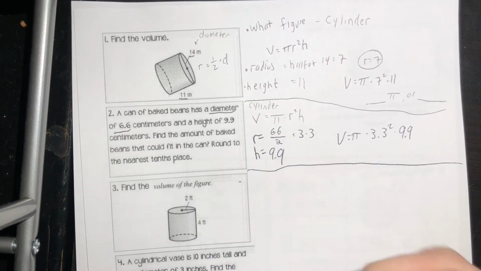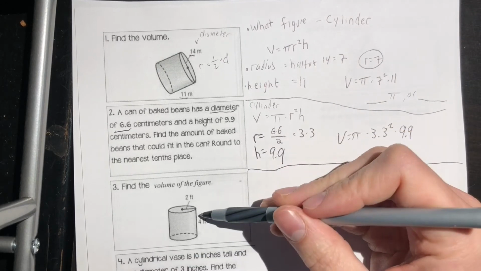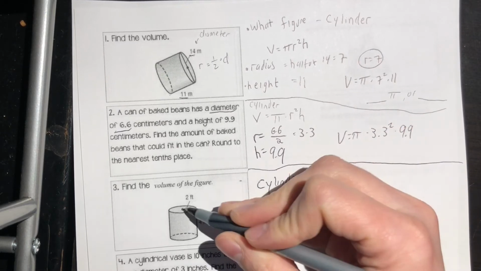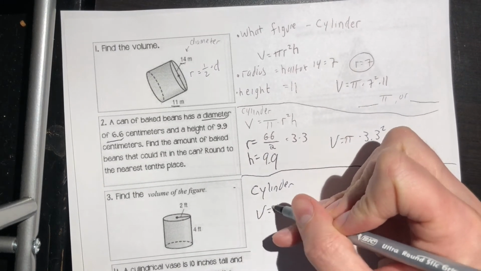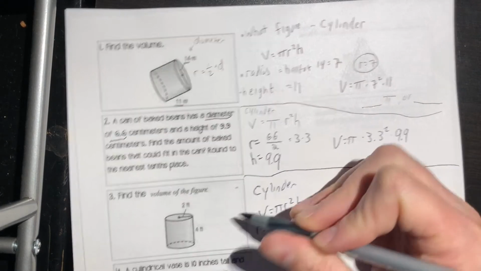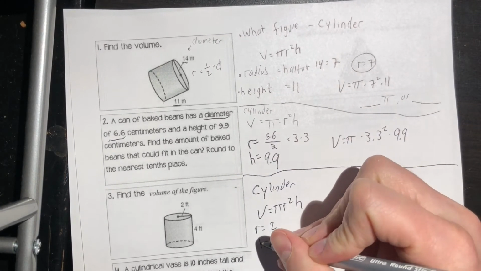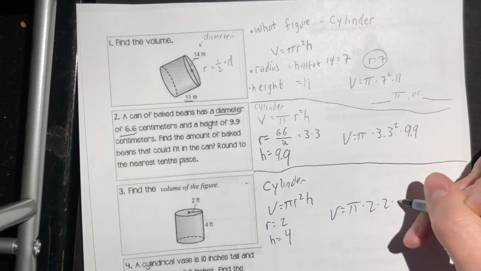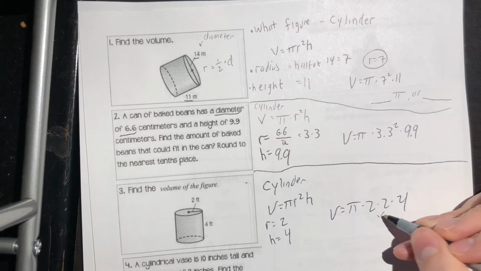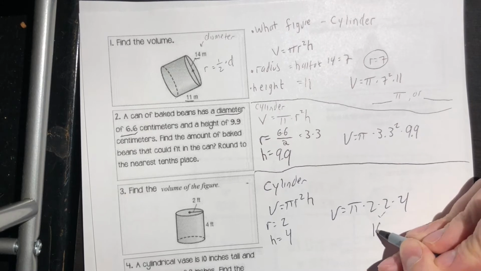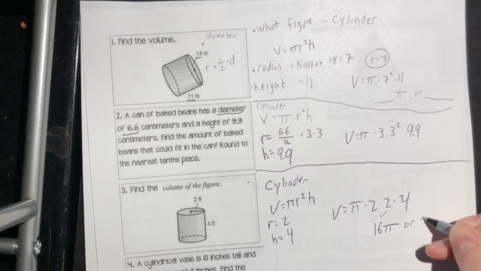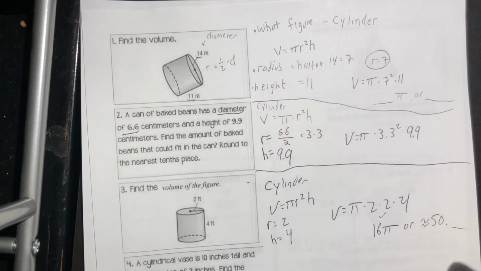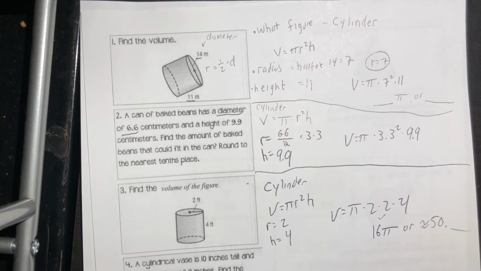Next one, find the volume of the figure. Again, what shape is this? It is a cylinder, two circular bases. So V equals pi r squared height. Radius is actually given to us, it's 2. Height is 4. So my volume is pi times 2 times 2 times 4. So 2 times 2 is 4 times 4 is 16. So my volume is 16 pi, or roughly 50 point something. All right, so now I've got my first 3 cylinders done.